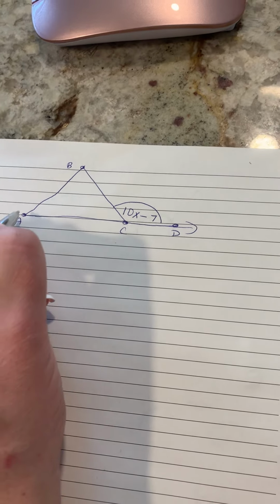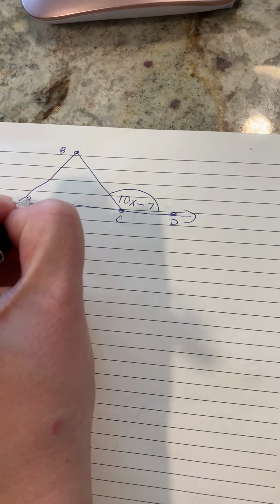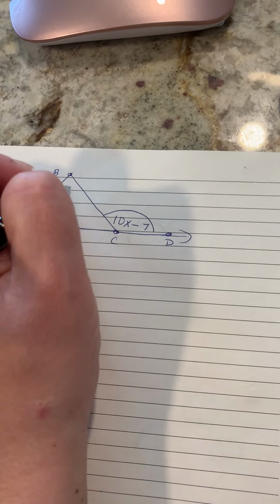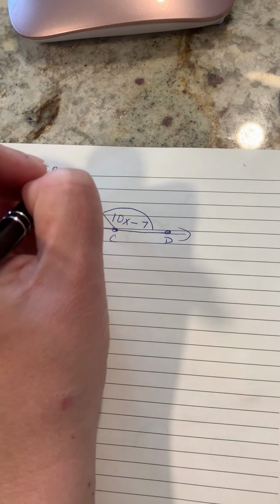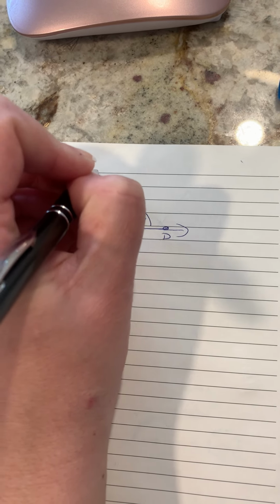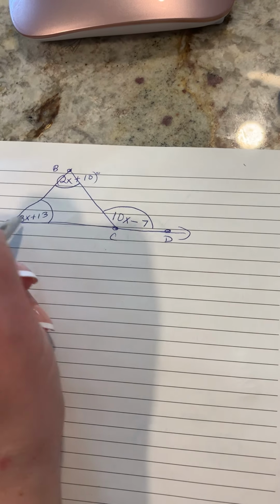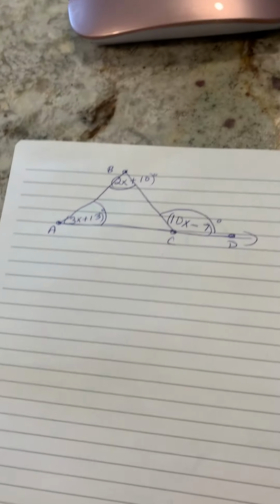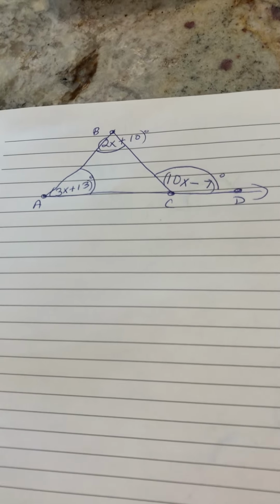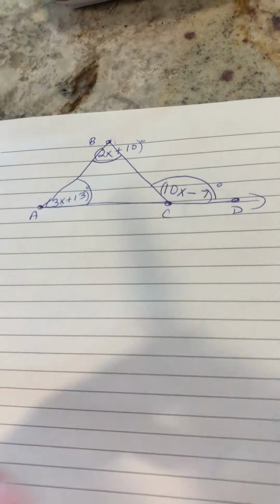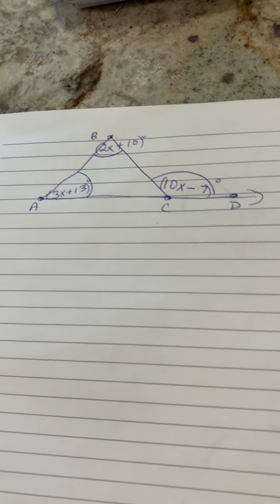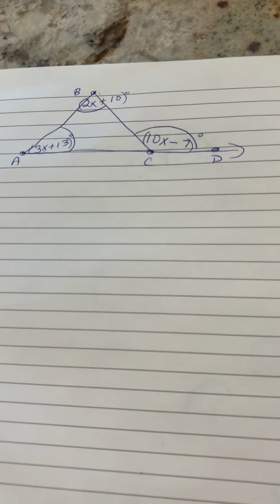And let's say this angle is 3x plus 13. And let's say this angle is 2x plus 10 degrees. So again, with the variables, there's really no way of subtracting from 180 or adding these up to figure out what that is, because you don't know what this is, this is, or this is. All variables here. So you have to use the theorem.